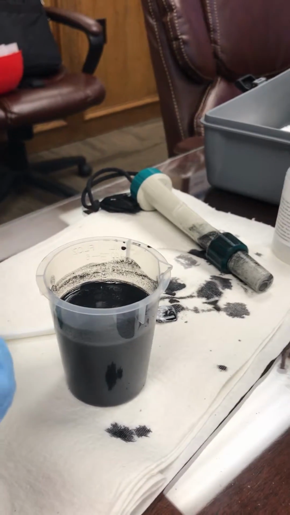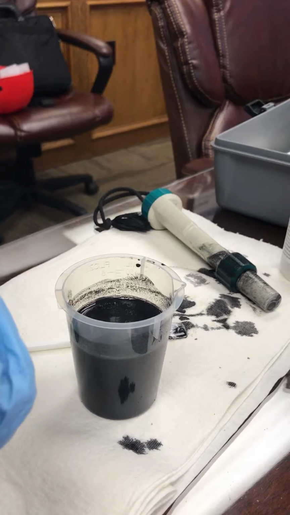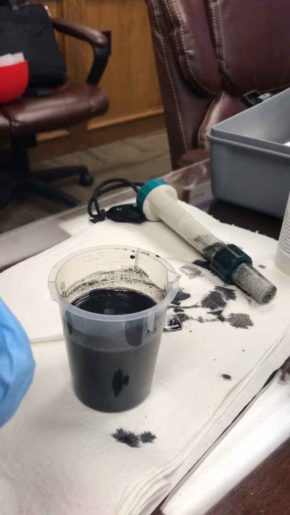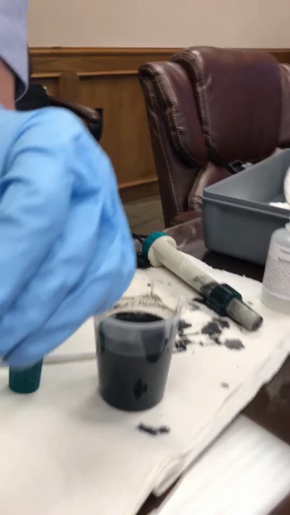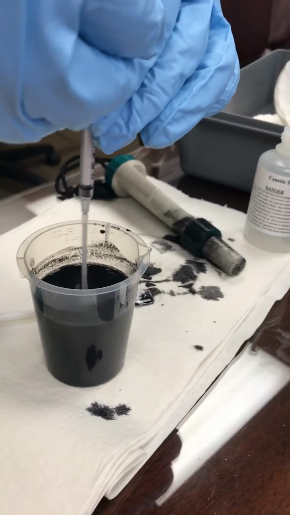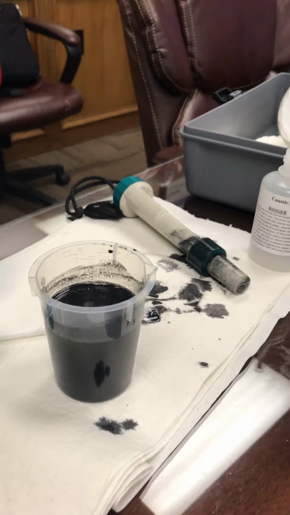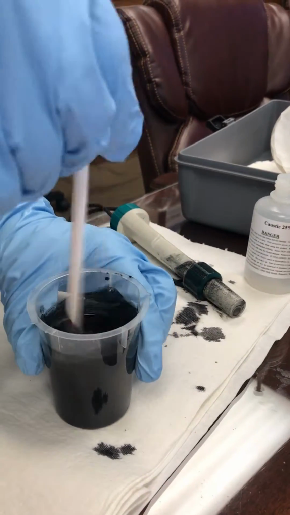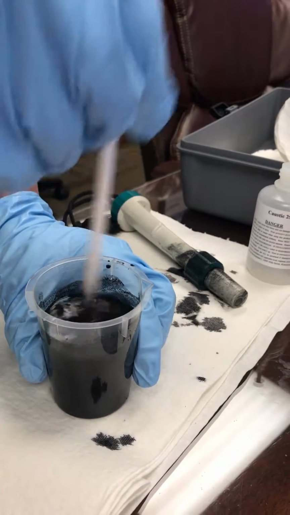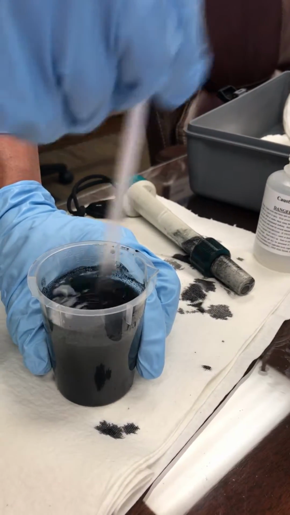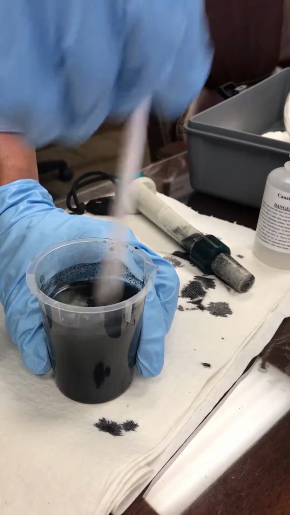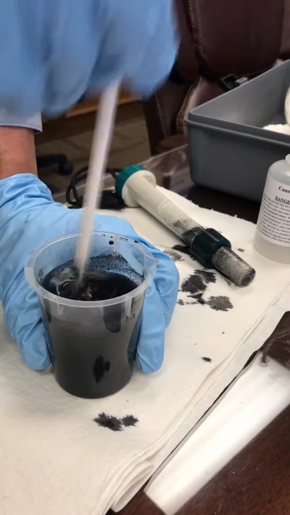So I'll start out at 0.8 with my polymer. And you can see it starting to break up right away. I barely had to add any chemicals in this. The first 2.